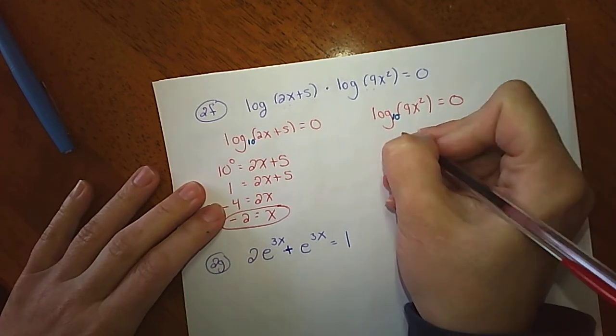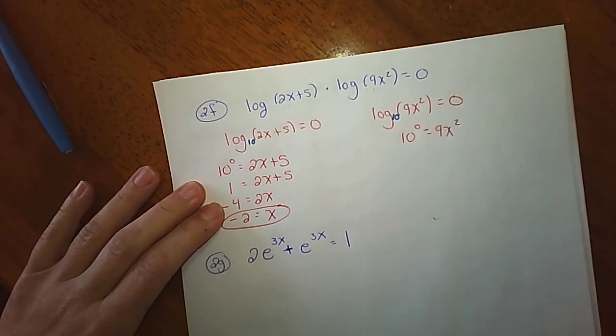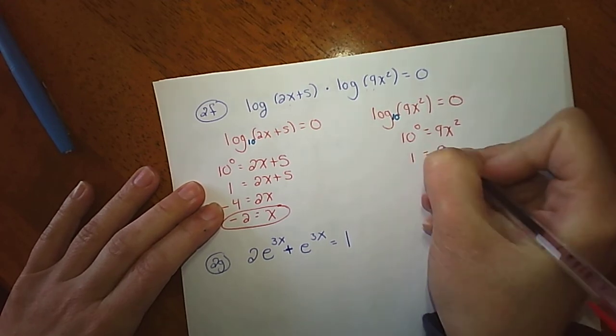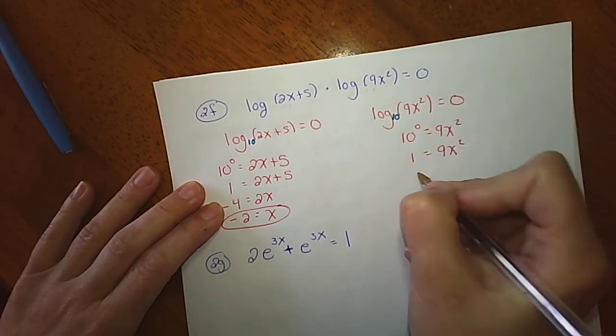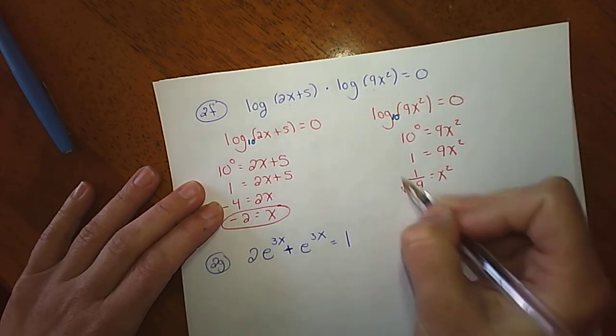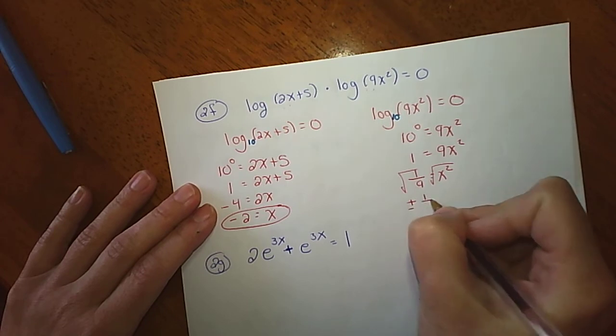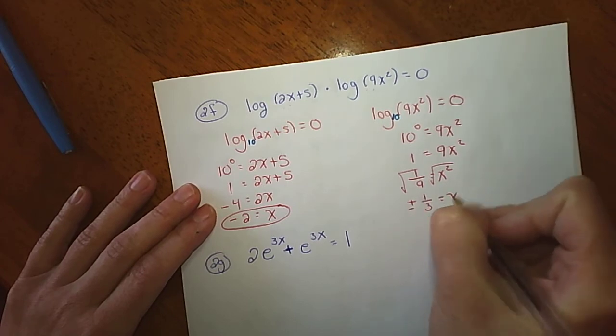So here we go. 10 to the 0 equals 9x squared. So that's 1 equals 9x squared. Divide by 9. Right? Now, I'm going to square root this. So I get plus minus 1/3 equals x.